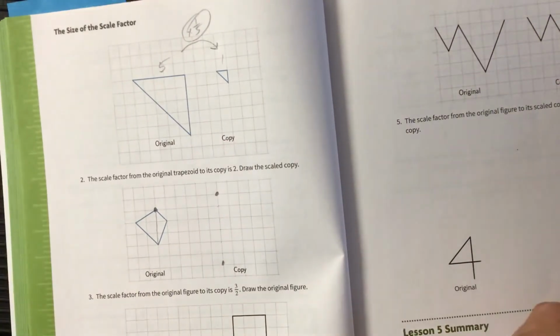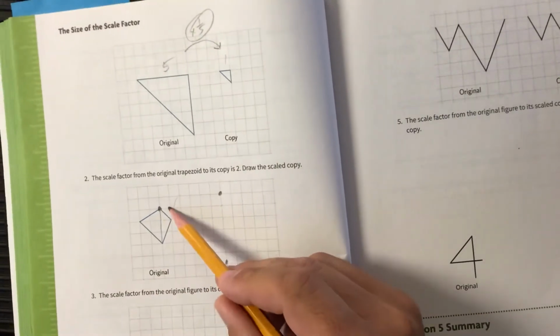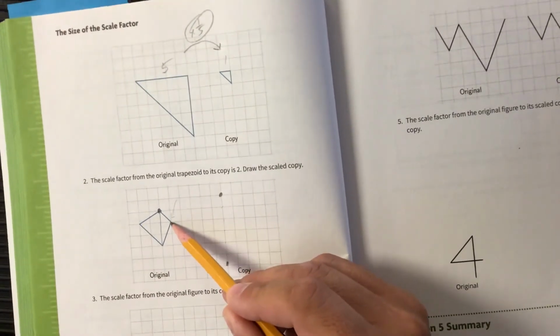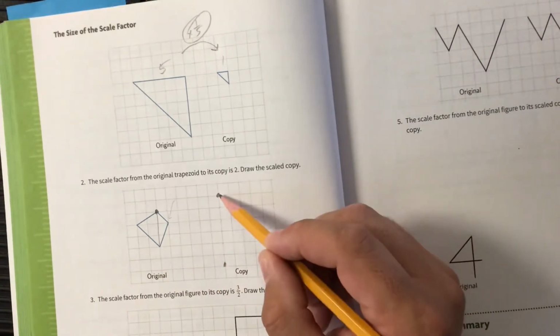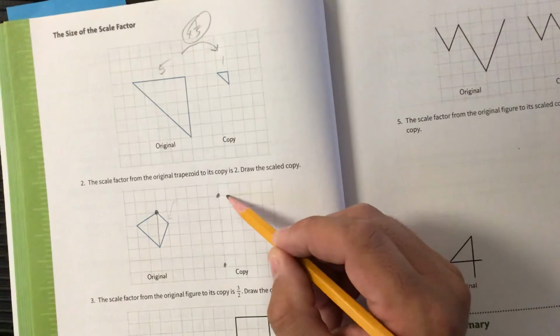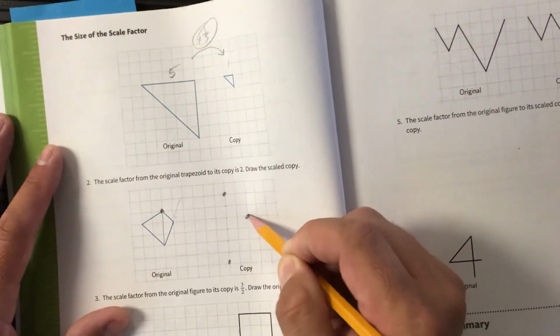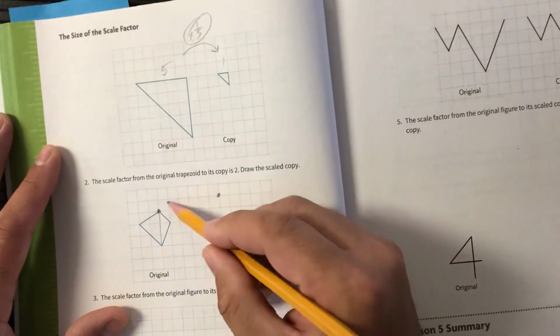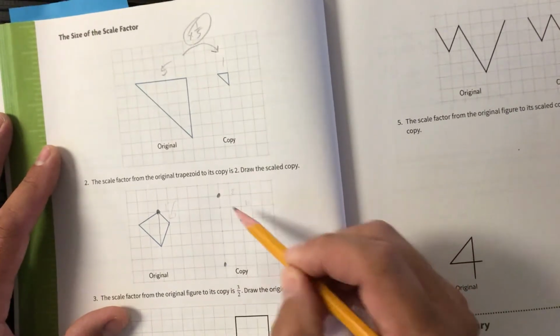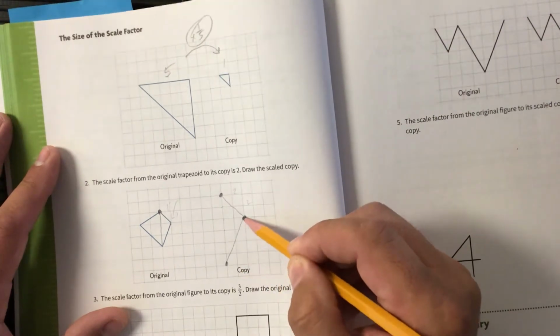6. Okay, and I'm going to put this dot in. I see it's to the right 1 and down 1, so I'm going to double that. It's 1 and 1, so I'm going to go 2 and 2. I'm doubling. Remember, this is 1 and 1, so I need to make mine 2 and 2. So there's the first part of my trapezoid.